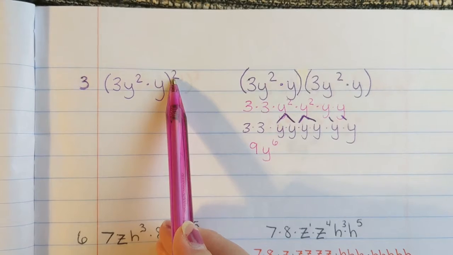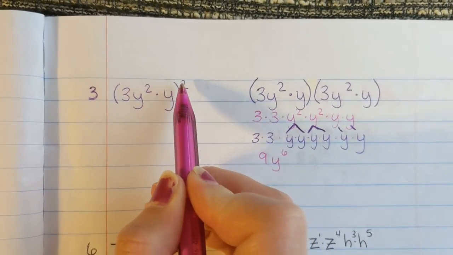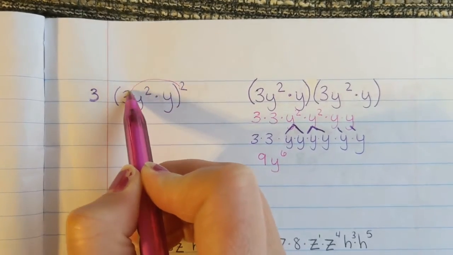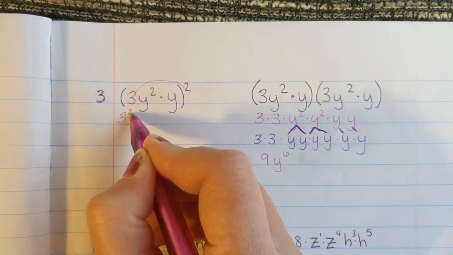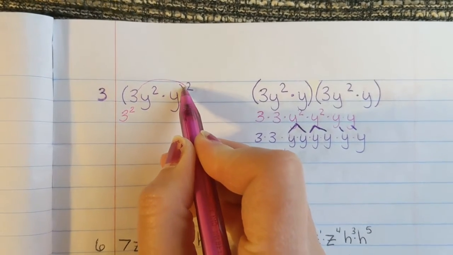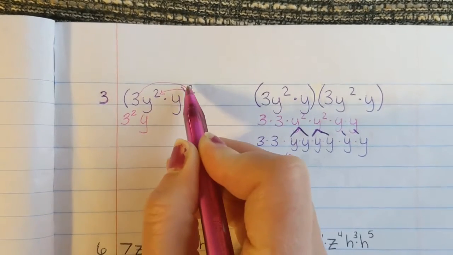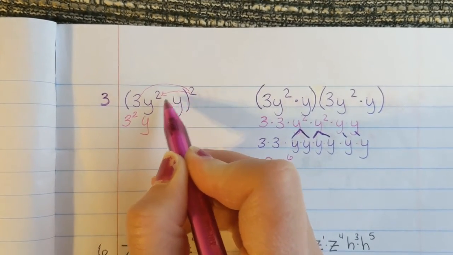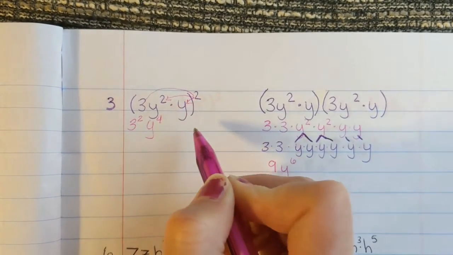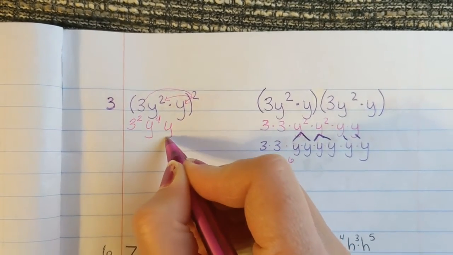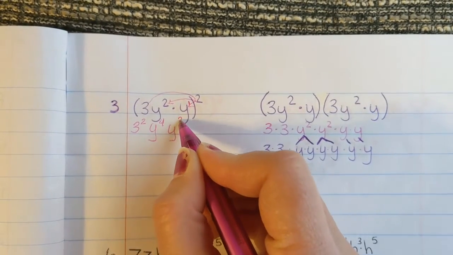Since we have a squared here, it will apply to everything inside our parentheses. So this 2 is going to go to that 3, so we're going to have 3 squared. It's also going to apply to this exponent right here, and remember, we're going to multiply them. So 2 times 2 is 4. And then it also goes to this y, so it goes to every single thing. And if there's nothing here, there's a 1. So 2 times 1 is just 2.